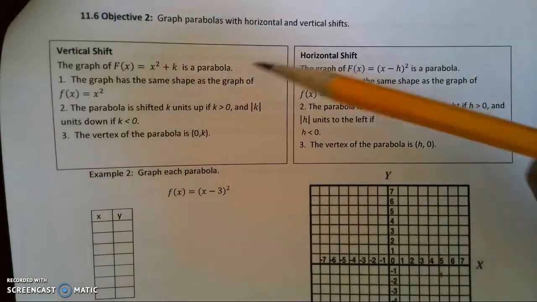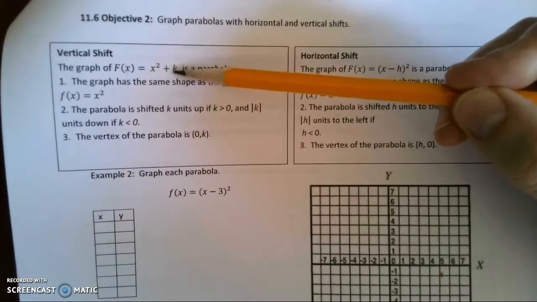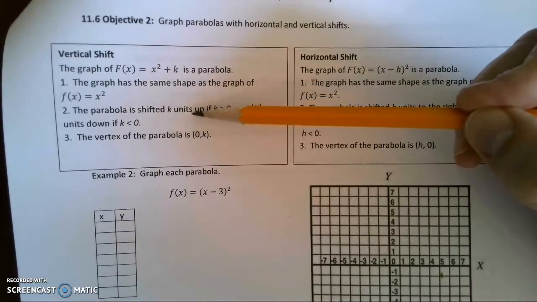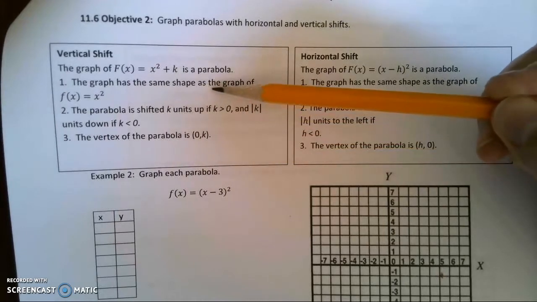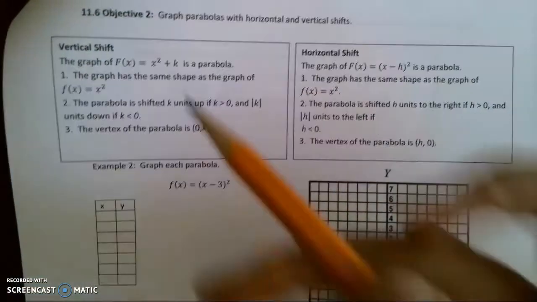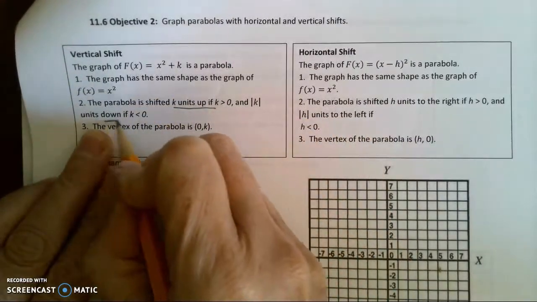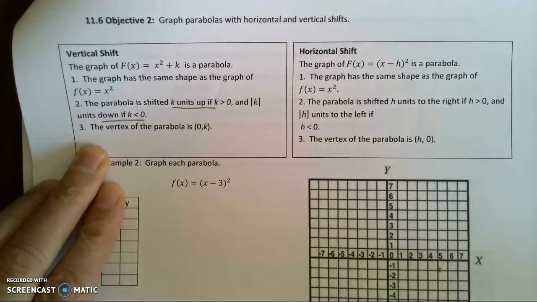Okay. So if you have our parabola and we add k, if k is positive, it should be shifting up. If k is negative, it's going to be shifting down so many units. It should have the same shape, but again, if k is positive, it's shifting up, and if k is negative, it's going to shift down k units. Okay, and the vertex will be (0, k).